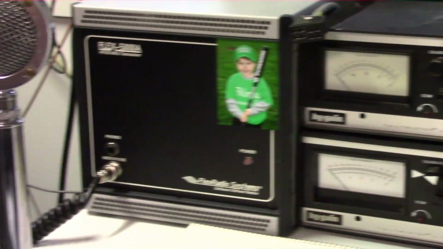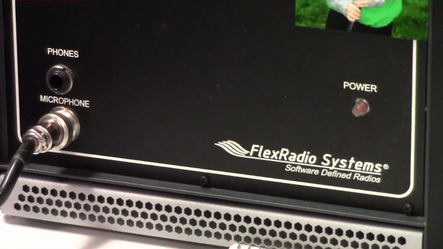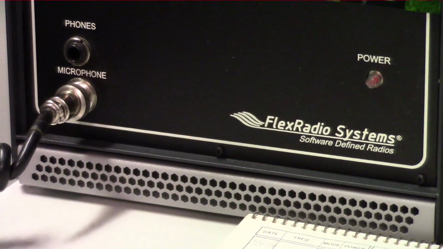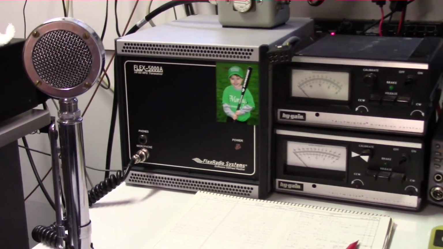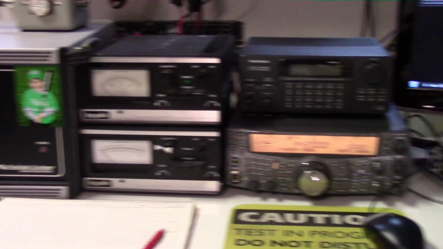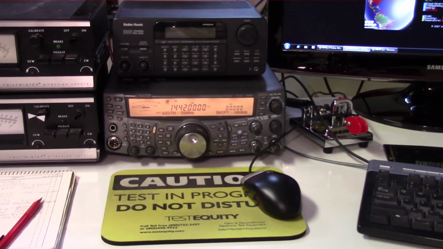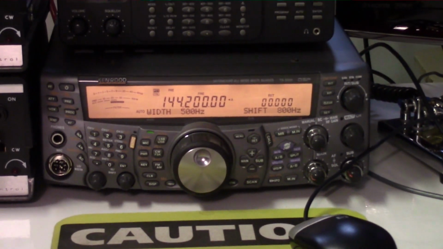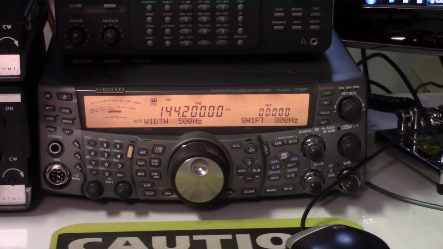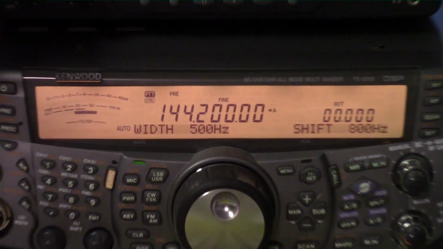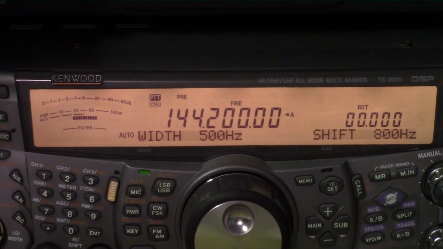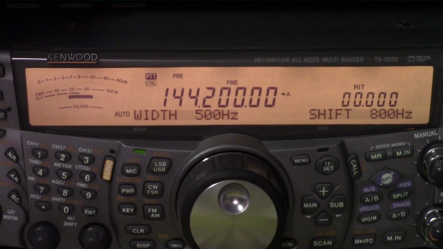We could just as easily measure the sensitivity of something like a software-defined radio, which I've done for my own curiosity. But today I'm going to show you how to measure the sensitivity of the Kenwood TS2000. I'm going to use the 2-meter band, a frequency of 144.2.